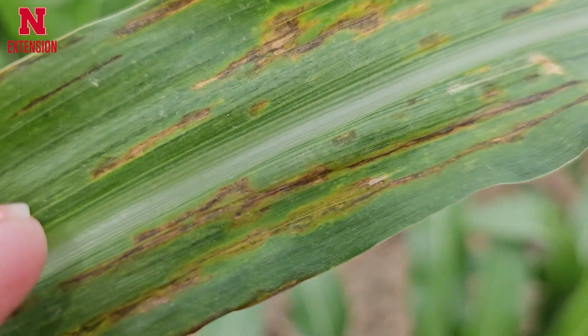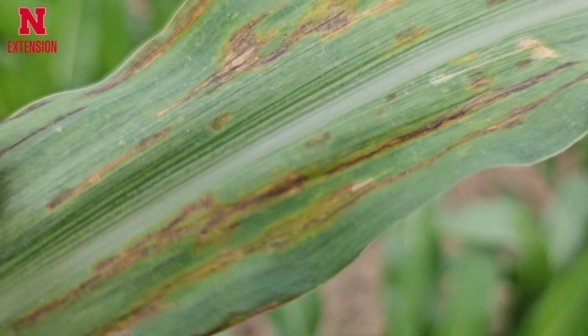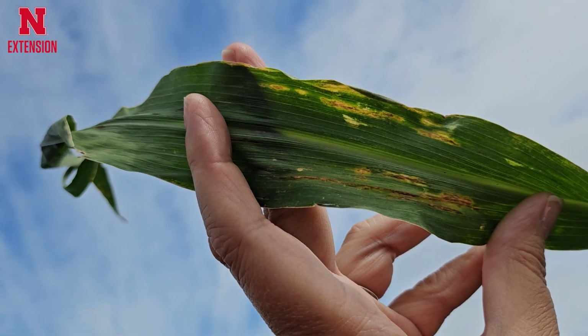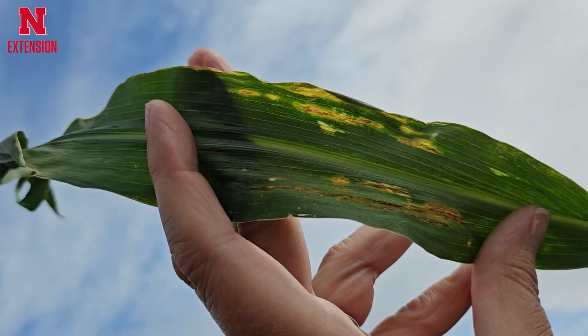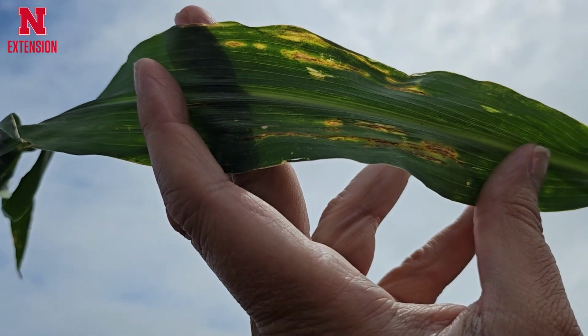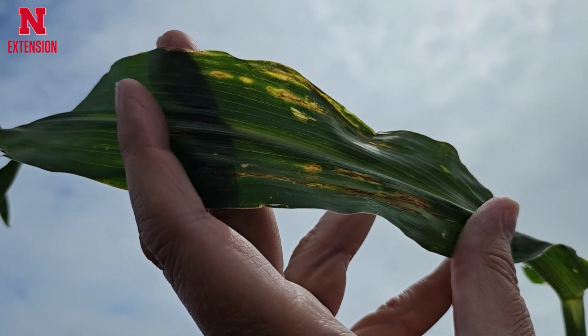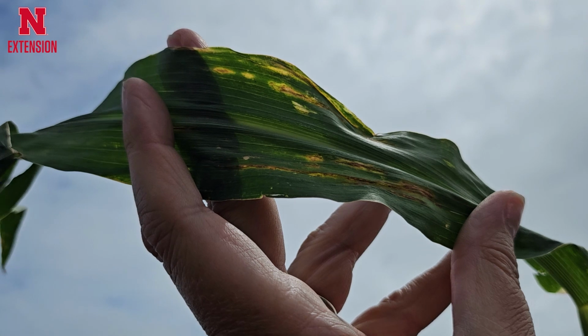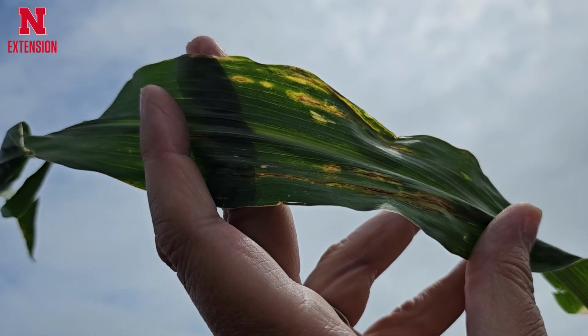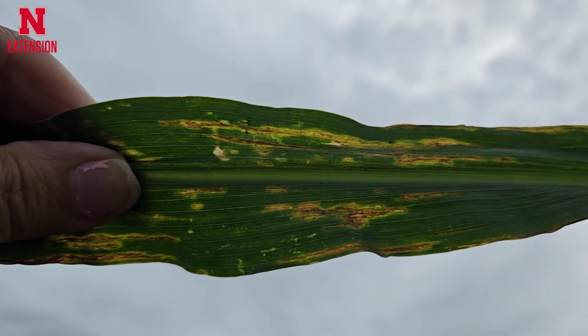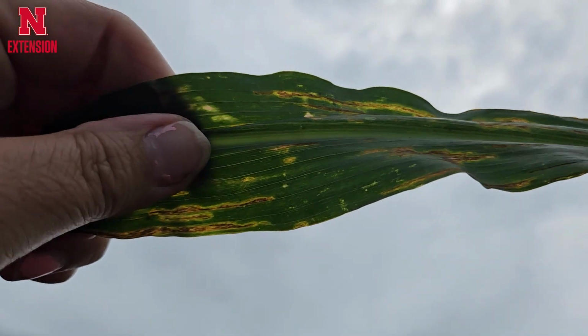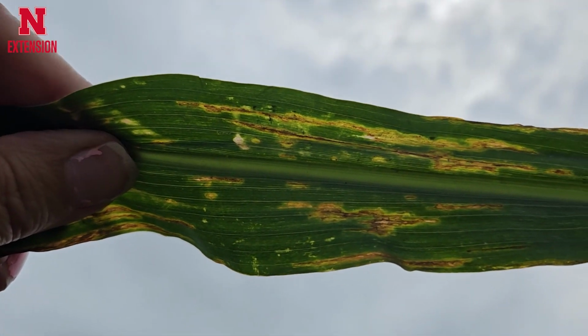For bacterial leaf streak, the lesions can be tan to gray to brown. But often they have a yellow discoloration, and that's especially true if you hold those leaves up to the sunlight and backlight them. Look for bright yellow discoloration. That's because of a pigment inside those bacteria that makes the lesions look very yellow. So that's one thing to look for.